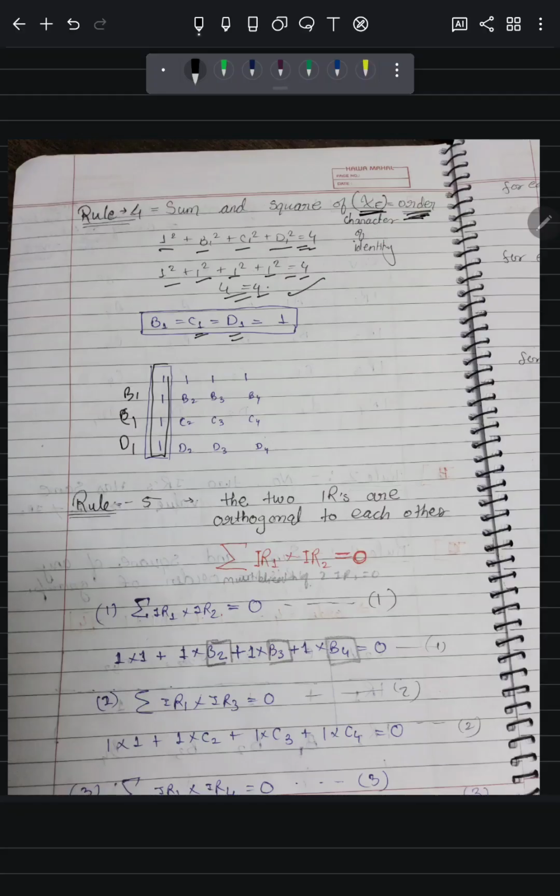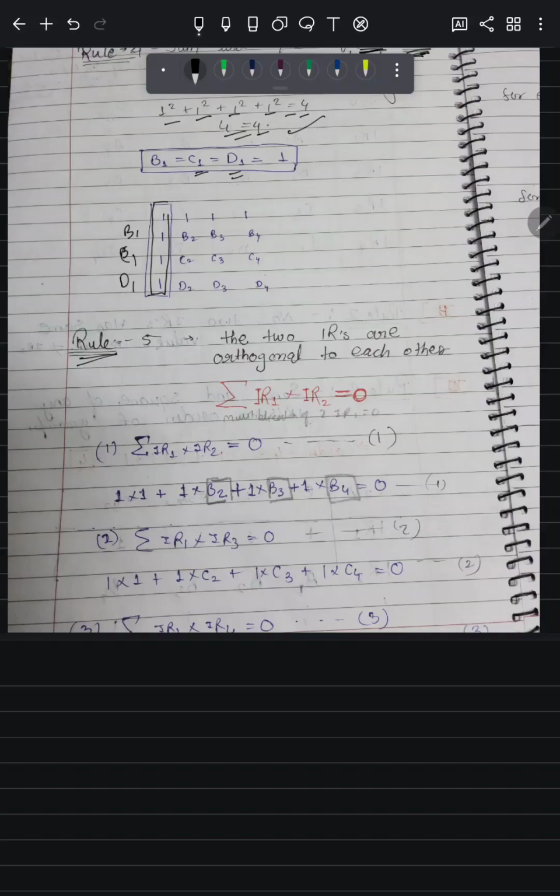And the fifth rule for formation of the character table speaks about the two IRs being orthogonal to each other. What does orthogonal mean? It means that the summation of all the IR1s into IR2s is equal to 0. These are the values. So by taking this into account, 1 into 1 plus 1 into b1 plus 1 into b3 plus 1 into b4 is equal to 0.